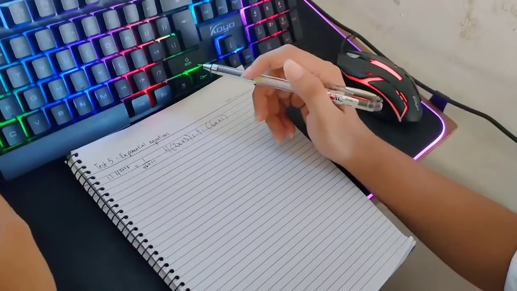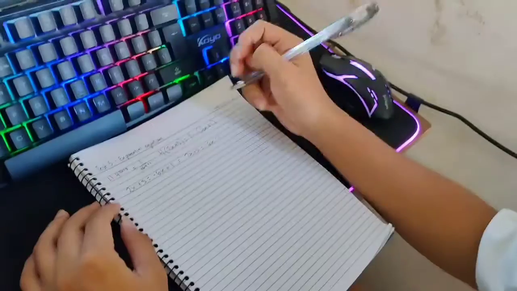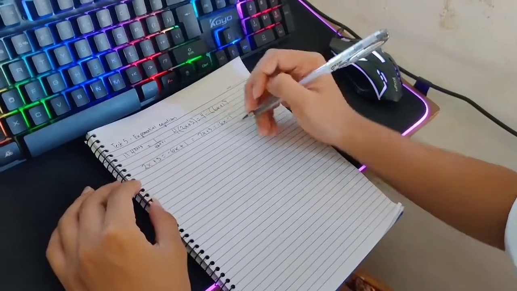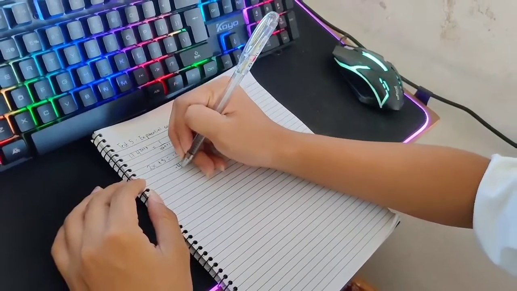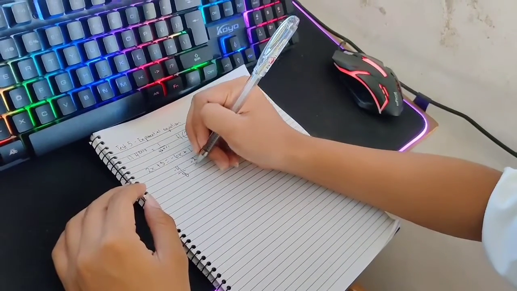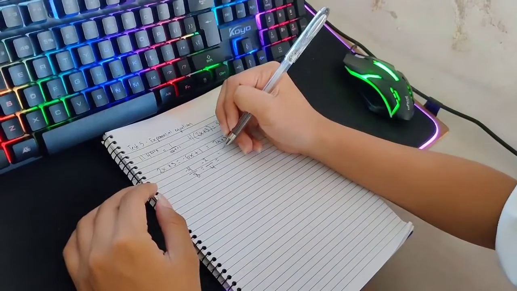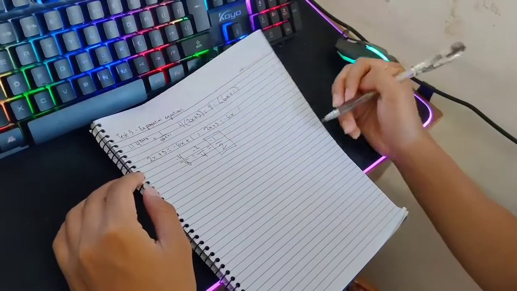Now, we're gonna distribute negative 1 and then find x. After distributing negative 1, we're gonna find x. So, my x is negative 4 over 8. And then simplify, it will become negative 2 over 4. And then simplify it again. We have negative 1 half. That's the answer to my x.